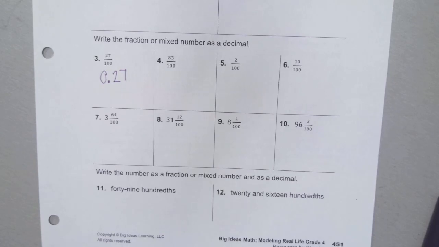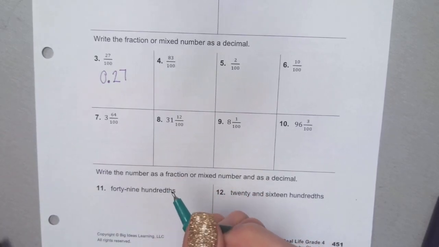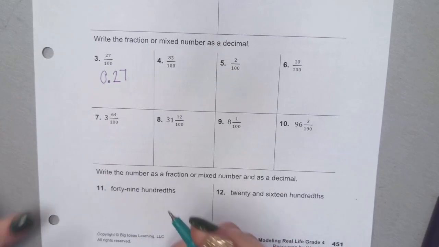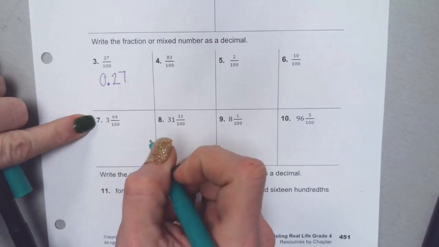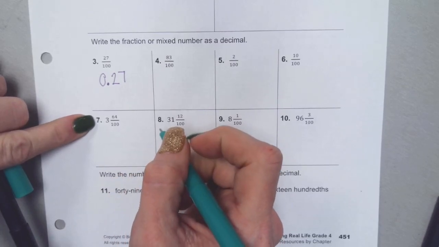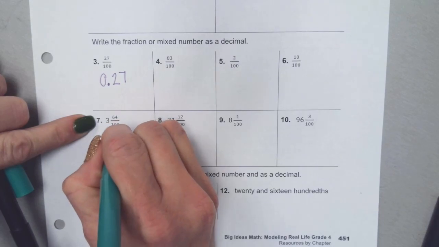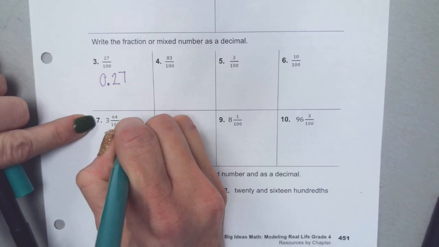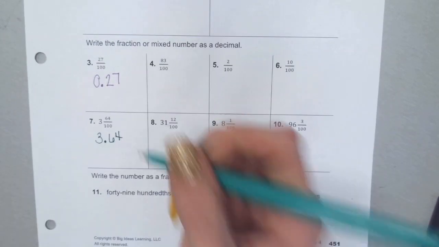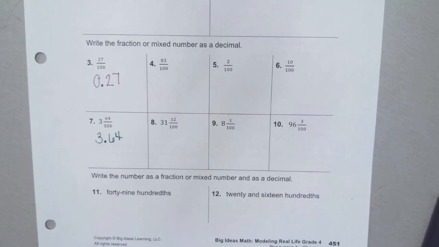Let's look at number 7. 3 and 64 hundredths. Do I have any whole numbers? 3 and 64 hundredths. 6 in the tenths place, 4 in the hundredths place.